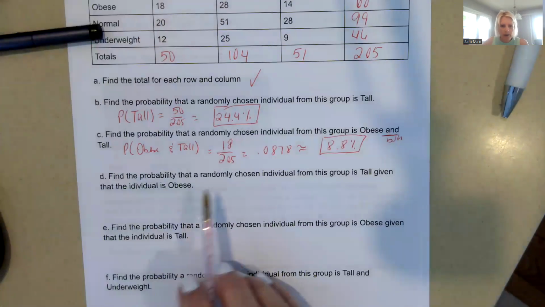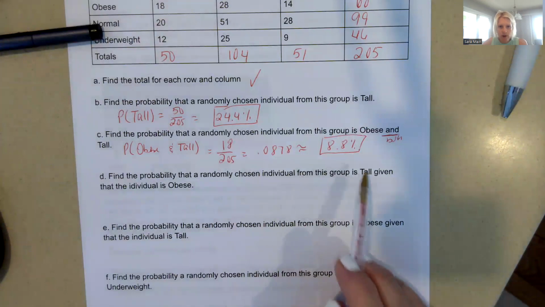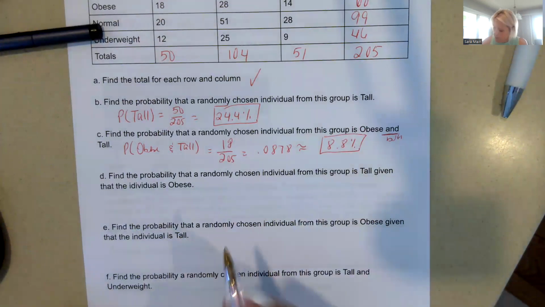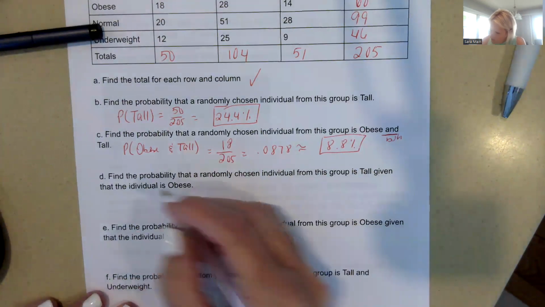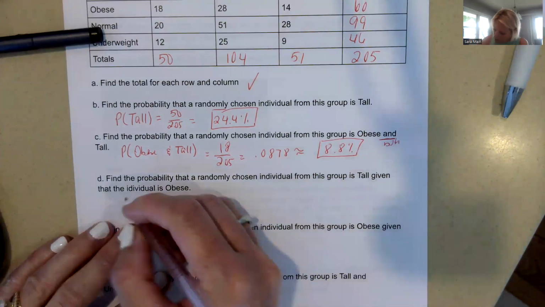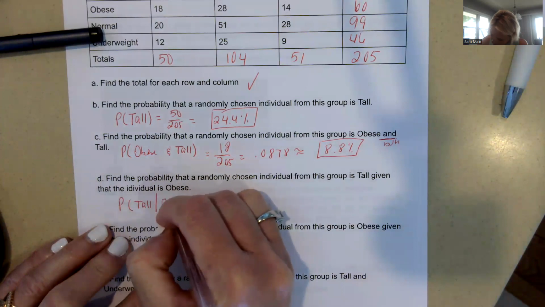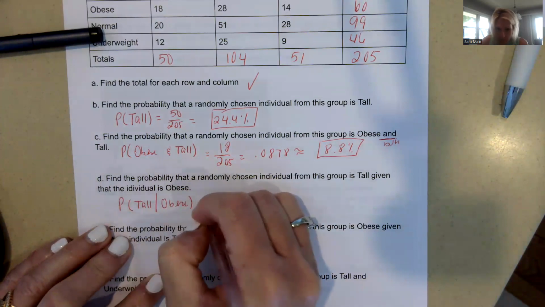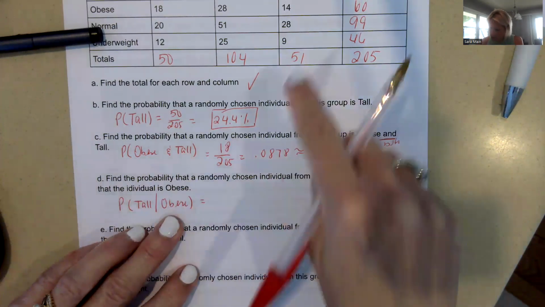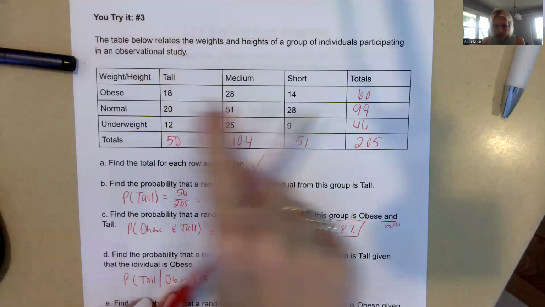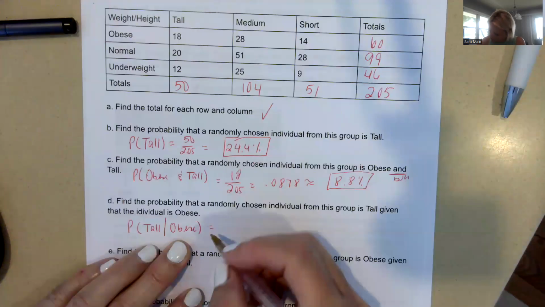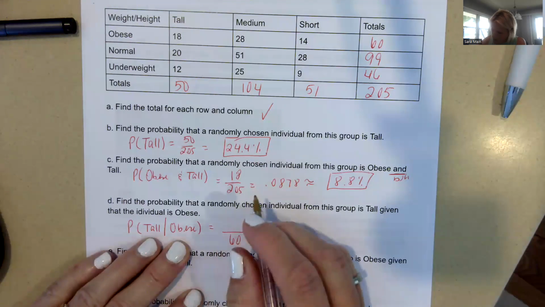Find the probability that a randomly chosen individual from this group is tall, given that the individual is obese. Okay, so because it's in a table, we want to know the probability of tall given obese. And so we can go to the obese people. So out of the 60 people that are obese, how many are tall?